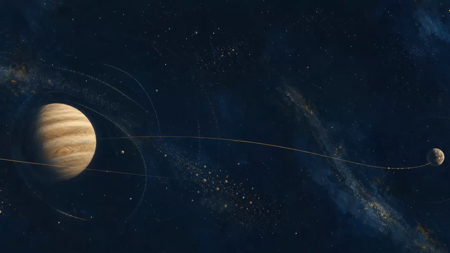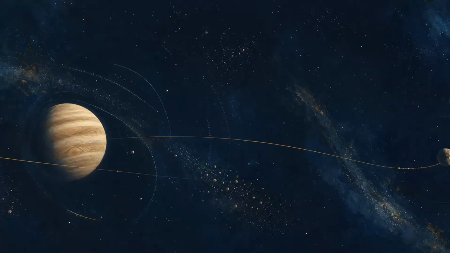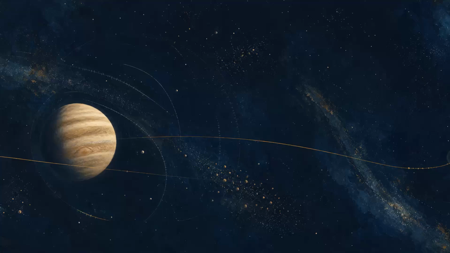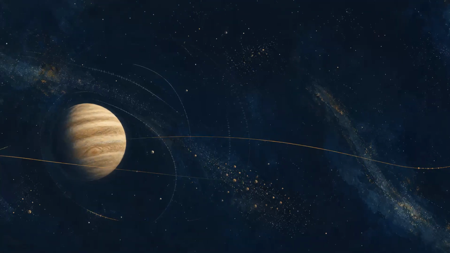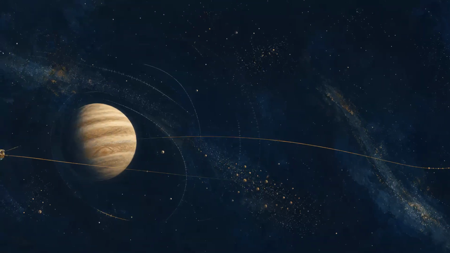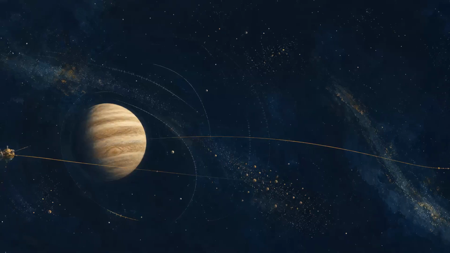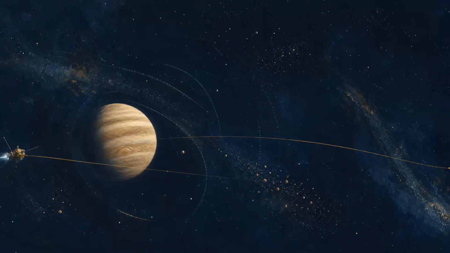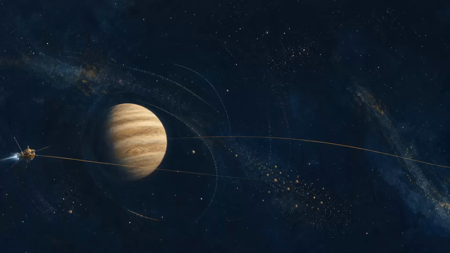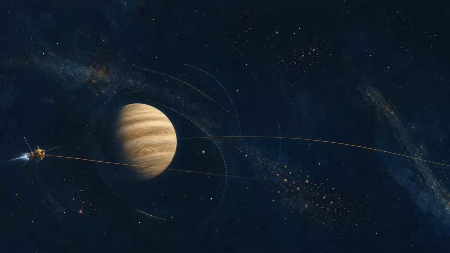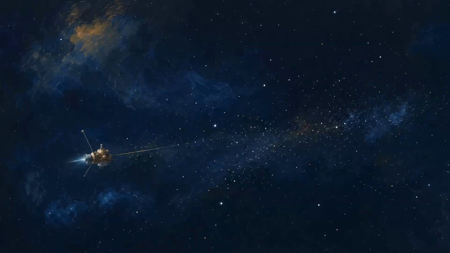Distance affected knowledge twice. It delayed the spacecraft's arrival by nearly a decade and delayed the arrival of each bit of information by hours. The empty crossing became part of the scientific instrument, limiting power, bandwidth, command, and memory.